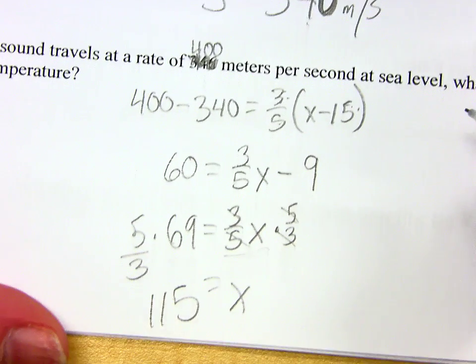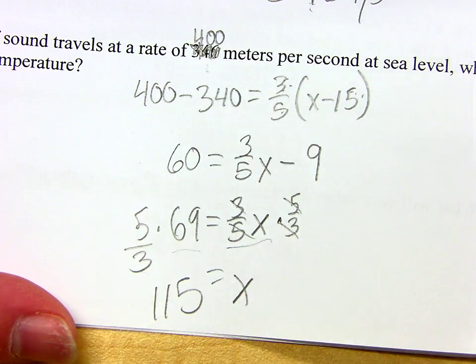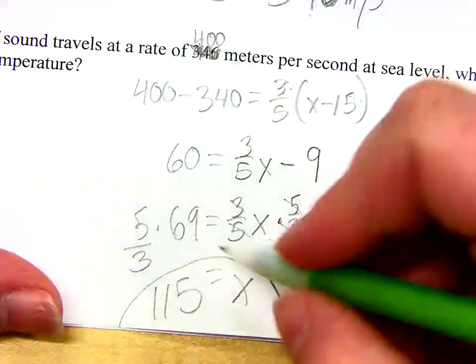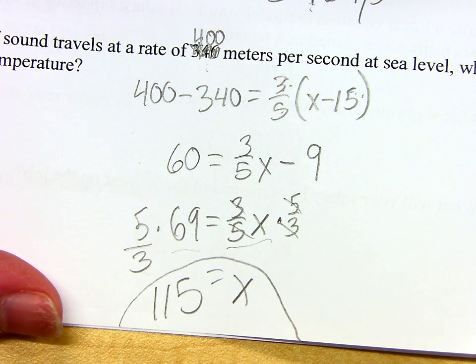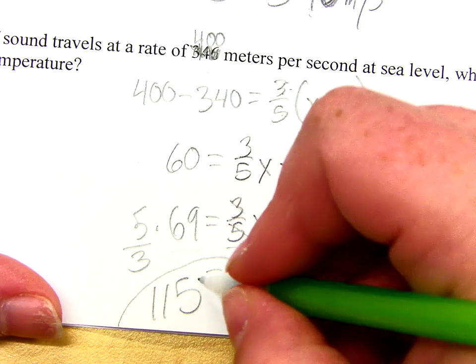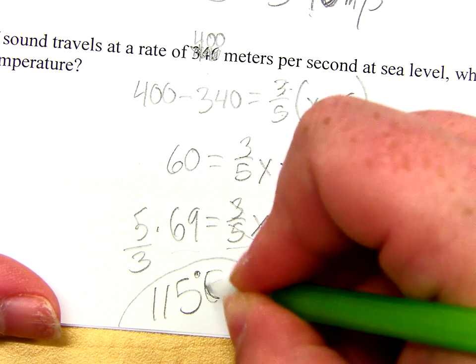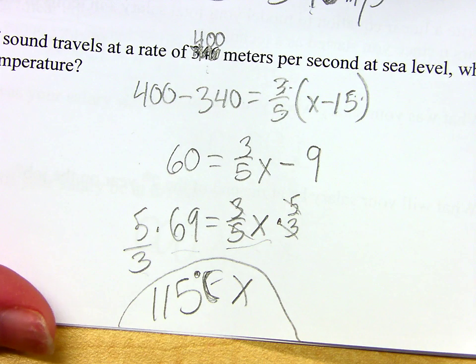So if the sound is traveling at 400 meters per second, that means the temperature is 115 degrees, what are we in, Celsius? Woo! But that's it.